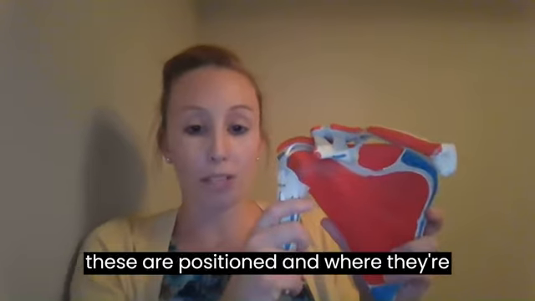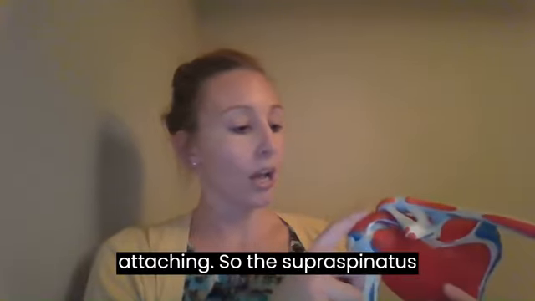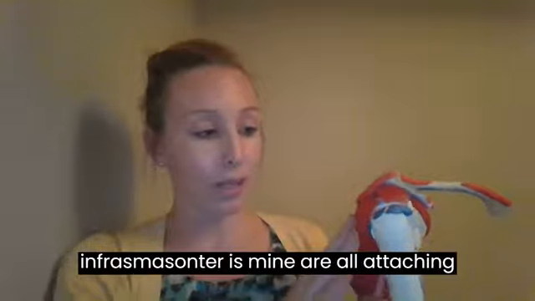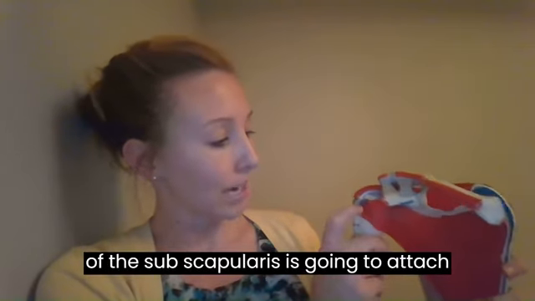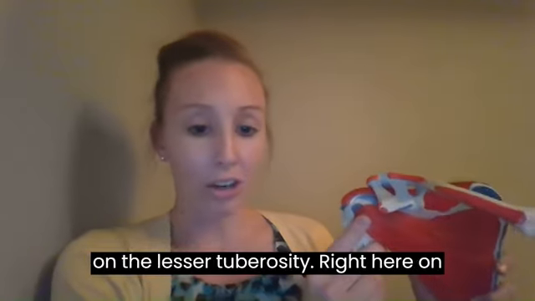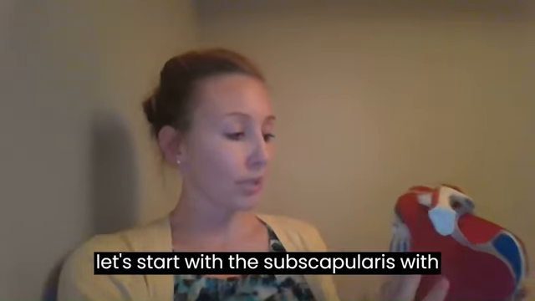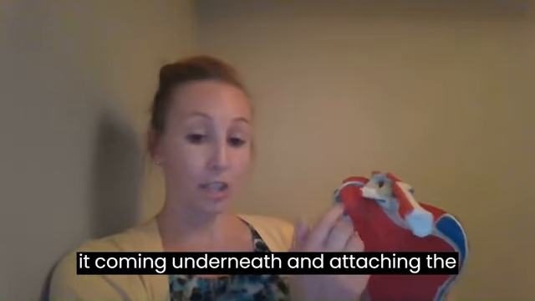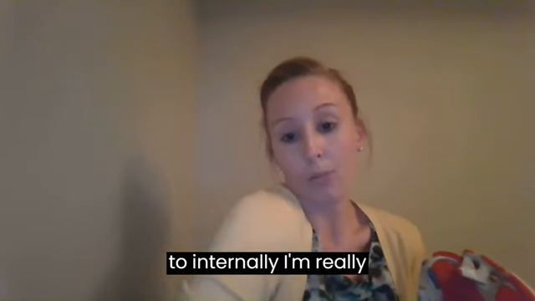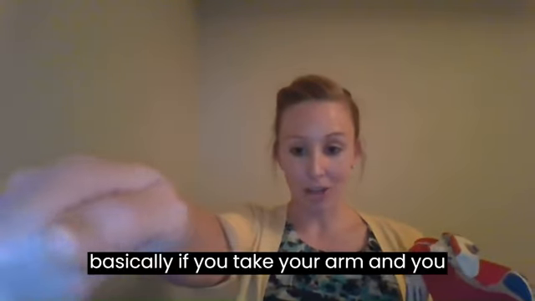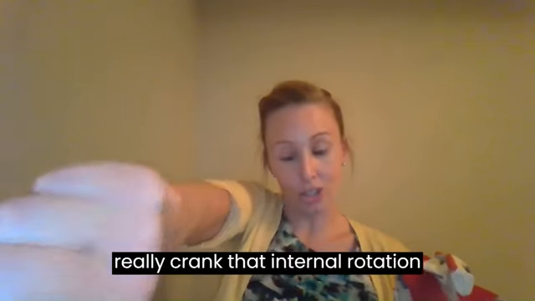So when you think about where these are positioned and where they're attaching, the supraspinatus, infraspinatus, and teres minor are all attaching to the greater tubercle on the outside of the humeral head, whereas the subscapularis is going to attach on the lesser tuberosity right here on the anterior part of the humeral head. So let's start with the subscapularis, coming underneath and attaching to the anterior humeral head. When it tightens, it's going to do internal rotation. So if you're looking at my shoulder, if you take your arm and really crank, that's internal rotation.